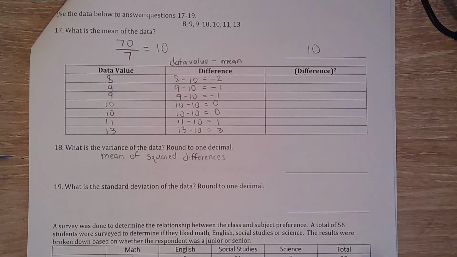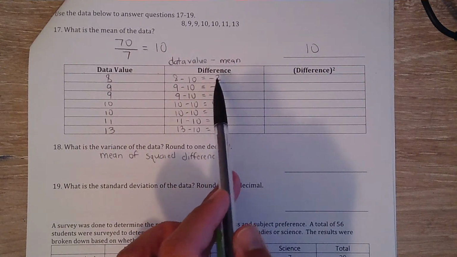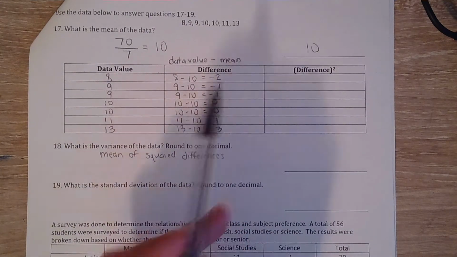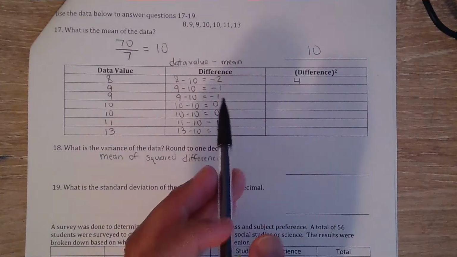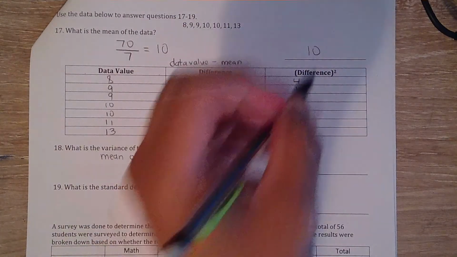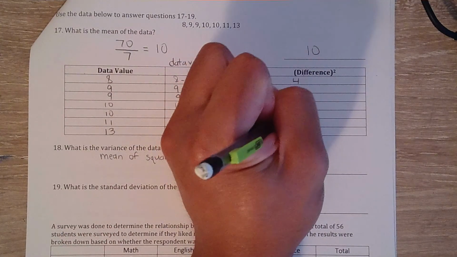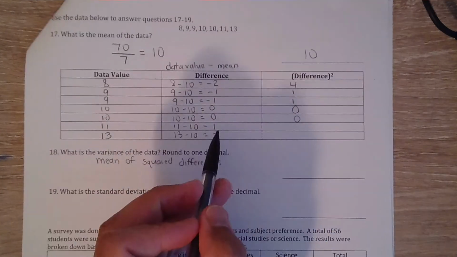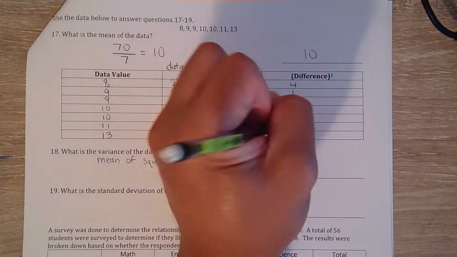All right, so square differences. Now we have to literally square whatever we got in this box. Negative 2 squared, that's just negative 2 times negative 2, which gives us 4. Negative 1 squared gives us 1. Negative 1 squared, once again, is 1. 0 squared is 0. 0 squared, once again, is 0. 1 squared is 1. And then 3 squared gives us 9.